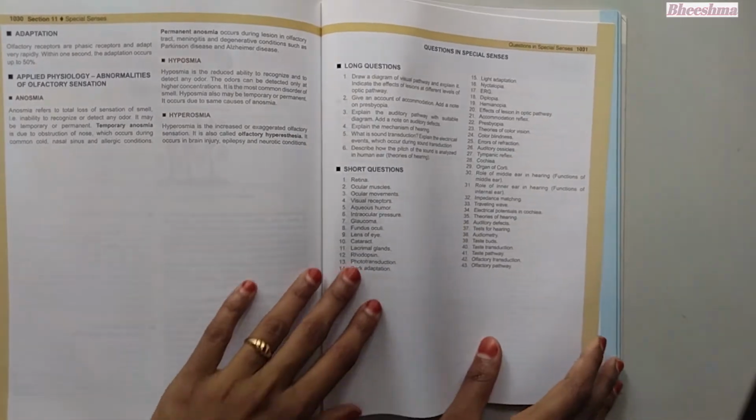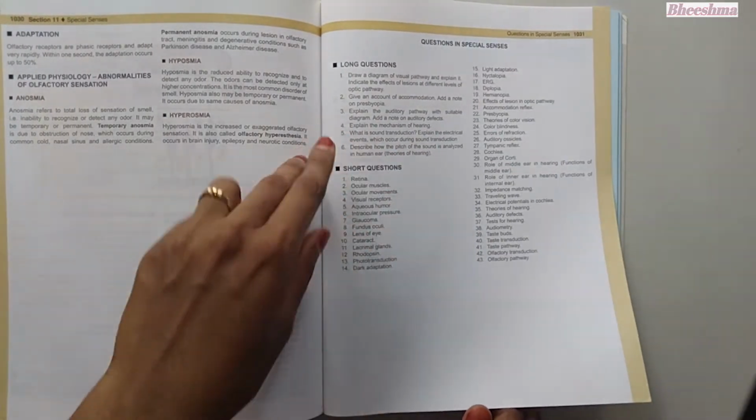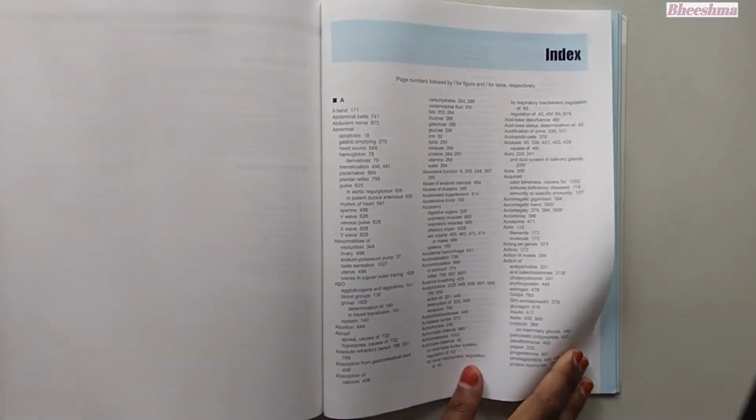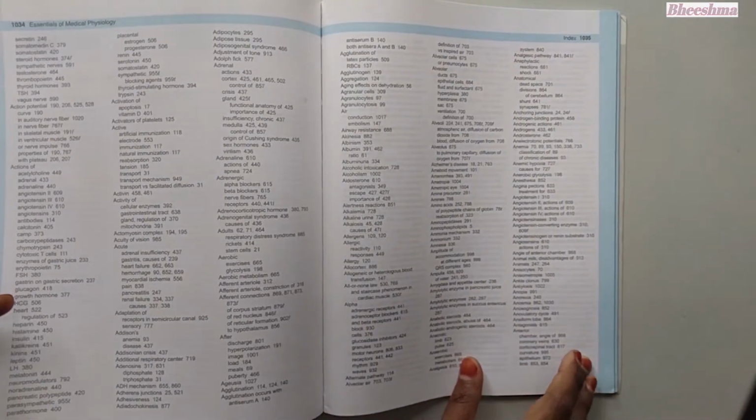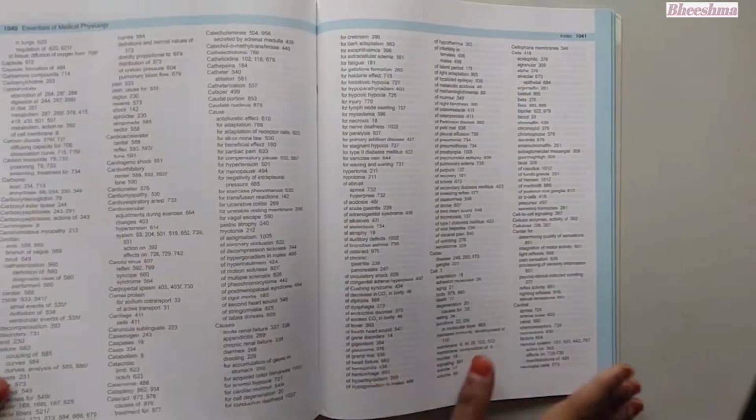Then at last, in each and every chapter, the questions, both long questions and short questions, are given. Next, the index for every alphabet. The index is given here.